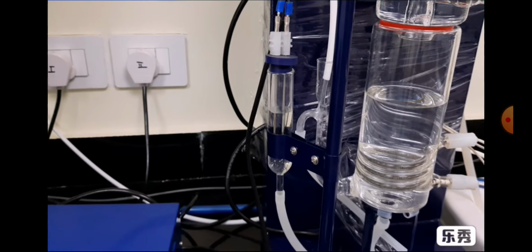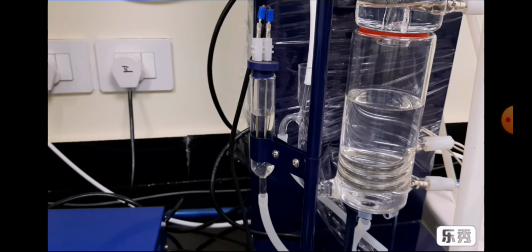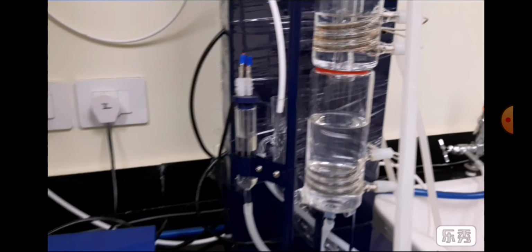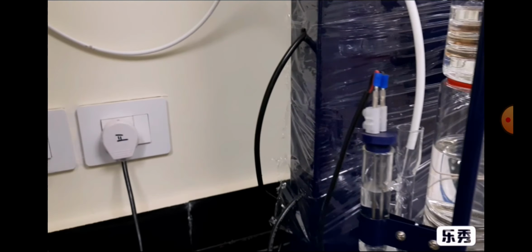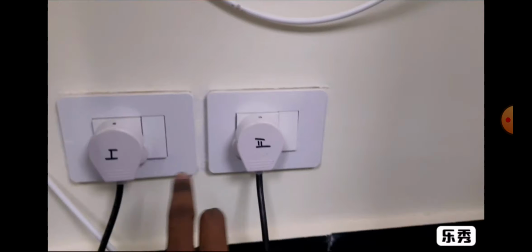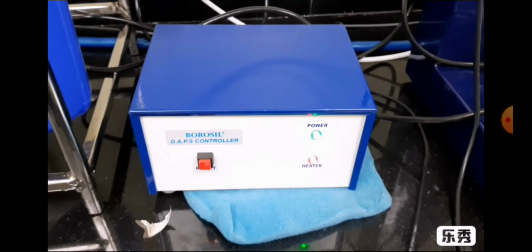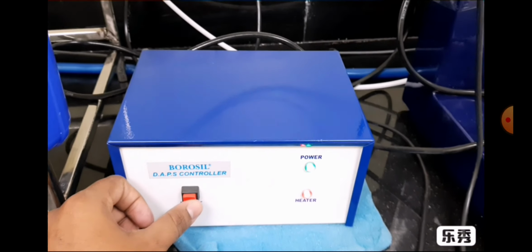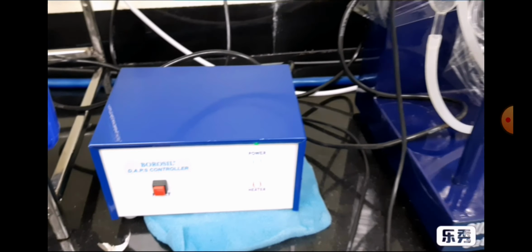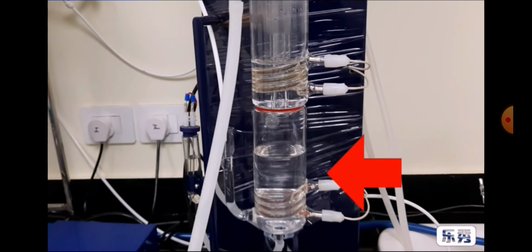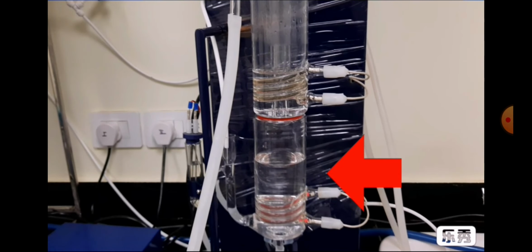Now we have to start the first boiler, or first heater. This one is the switch of the first boiler, and this one is the auto cut. This helps if the water in the first boiler goes down to the heater.